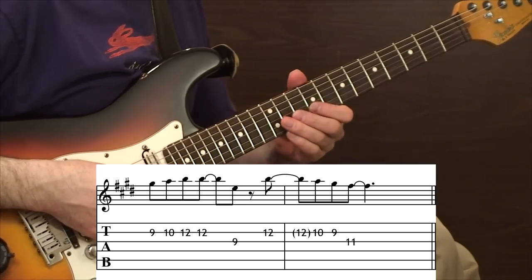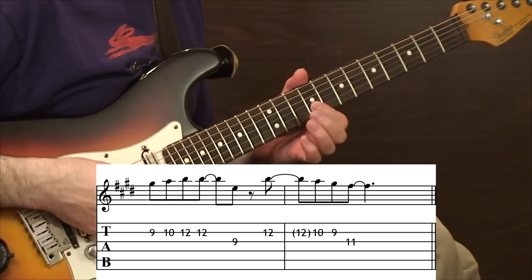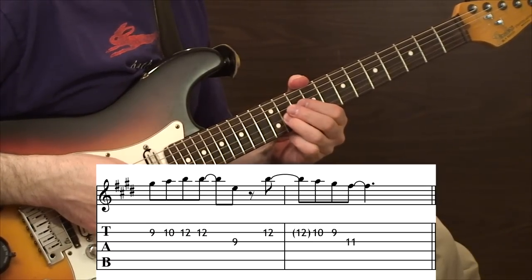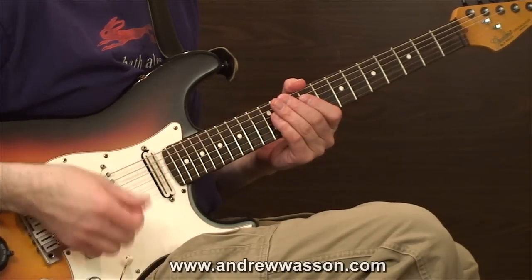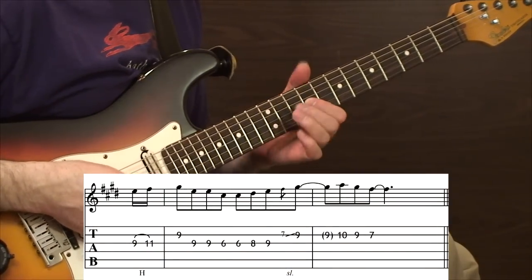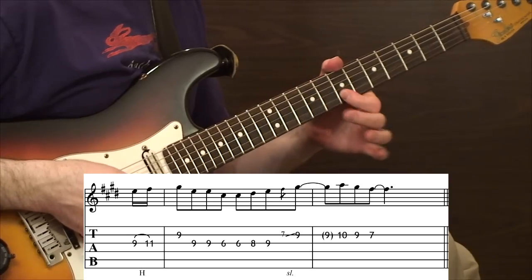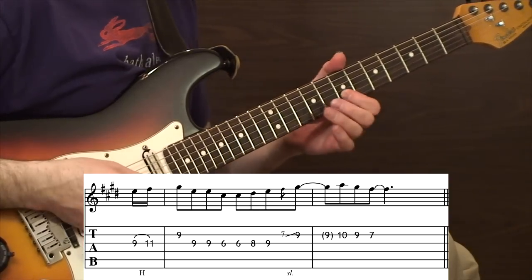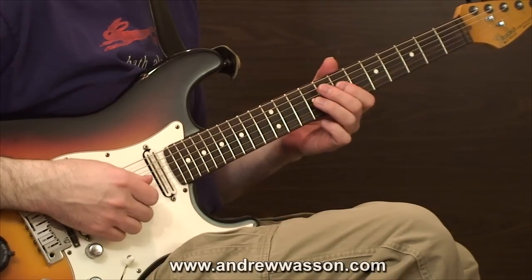Here it is again. And then after that statement, we're going to have a follow-up statement that goes like this. Now, after that statement, we're going to have a further follow-up to it that goes like this.